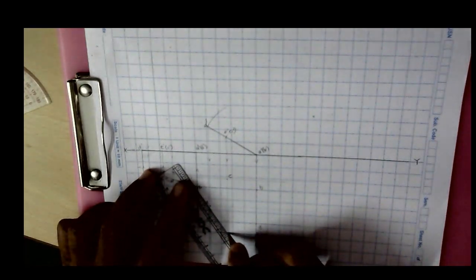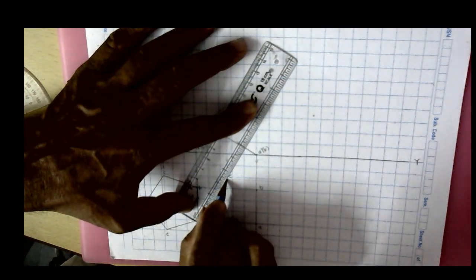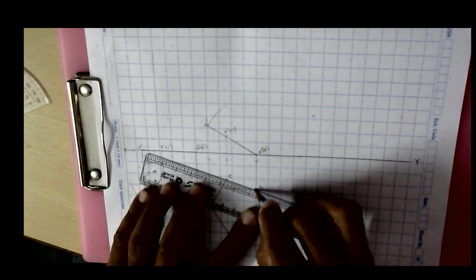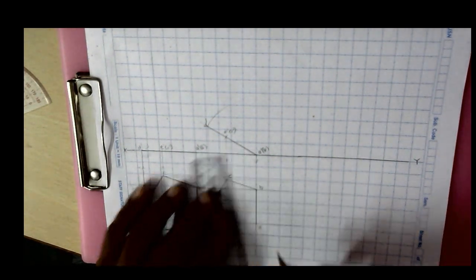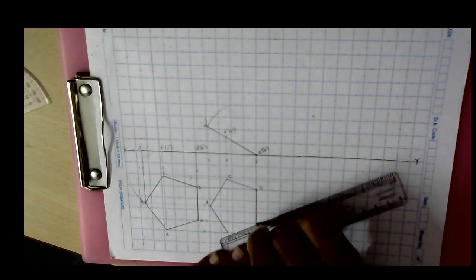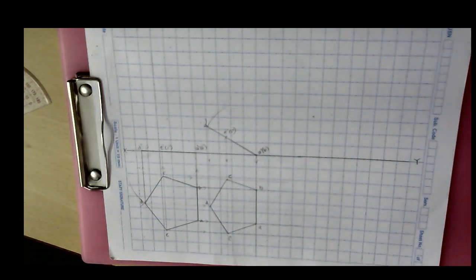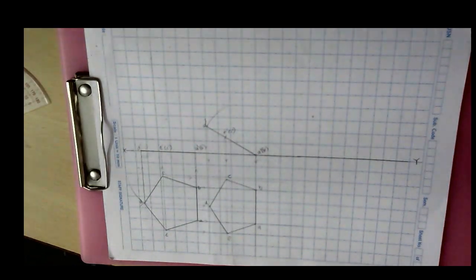Now let us join all these points with a straight line. Now this is the initial position of the front view.